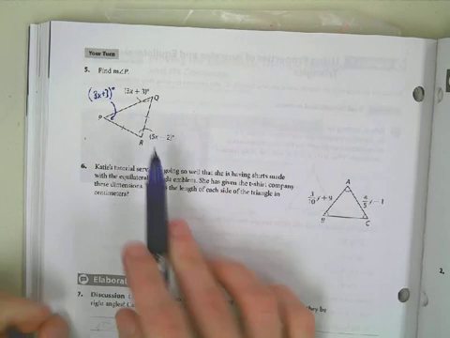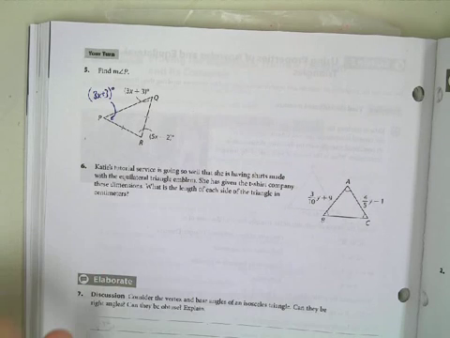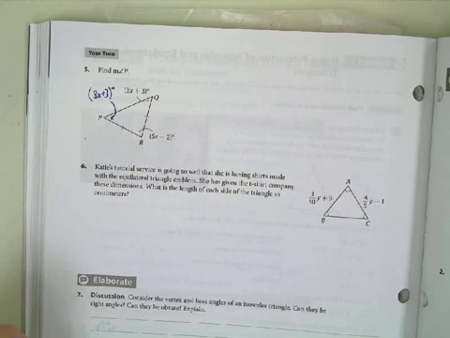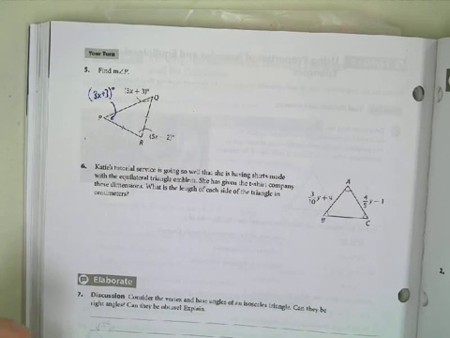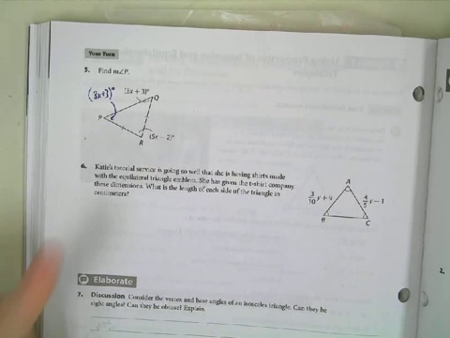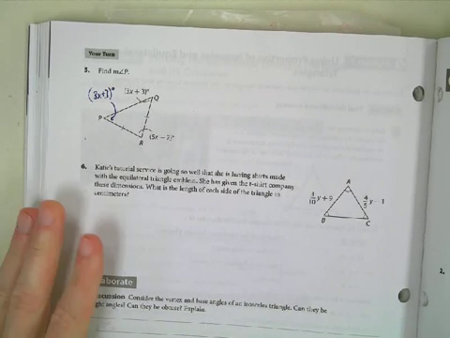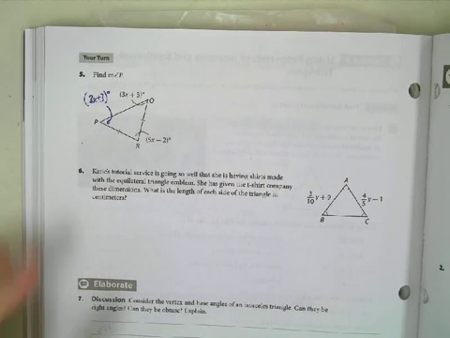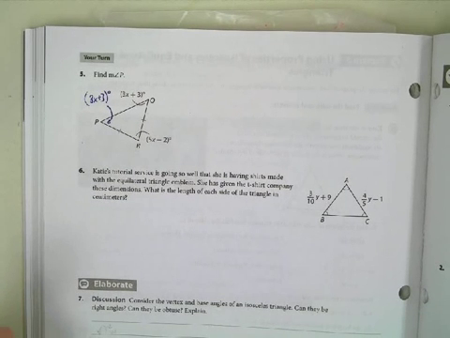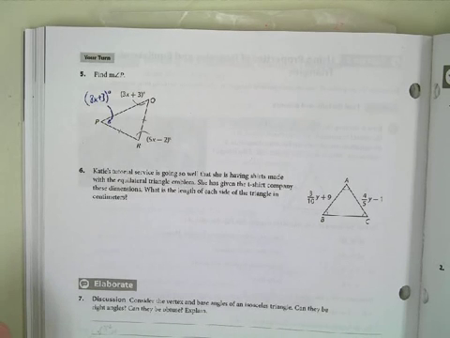Maddie, what's an equation I can set up here now that I have all three angles? What do all the angles in the triangle have to add up to? Maddie, come on. We just talked about this. Alicia, what do all the angles in the triangle add up to? 180.